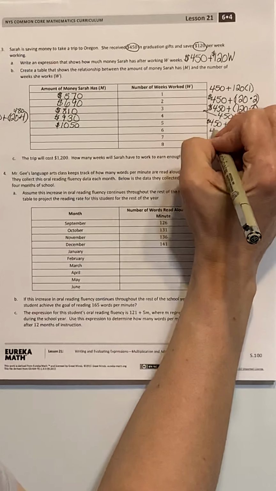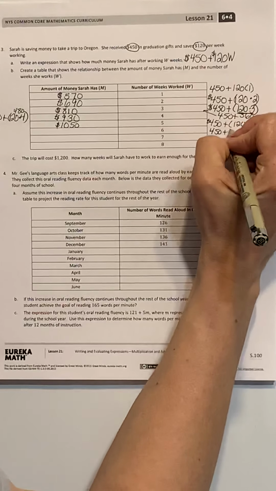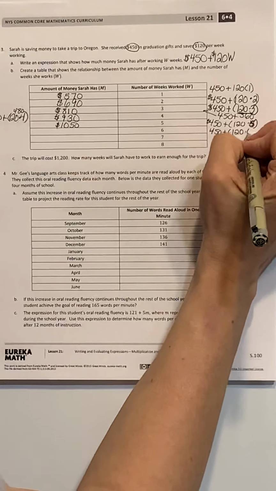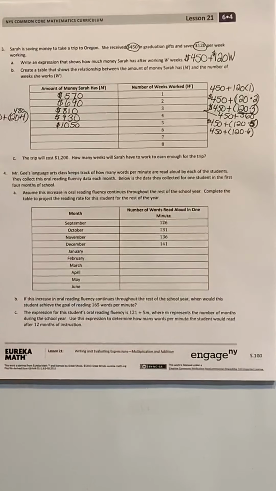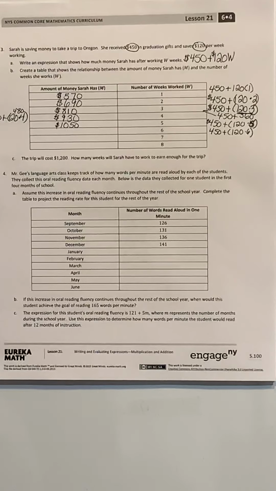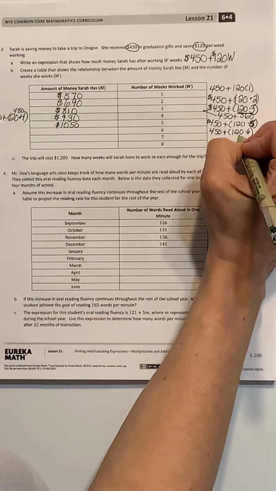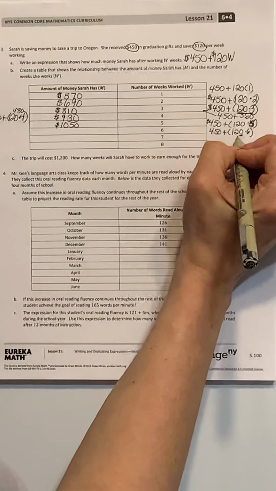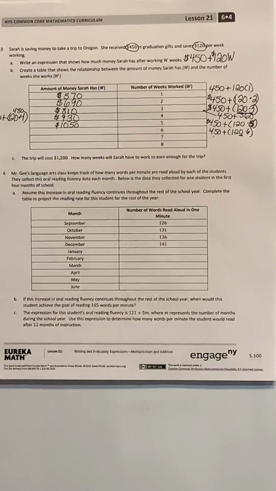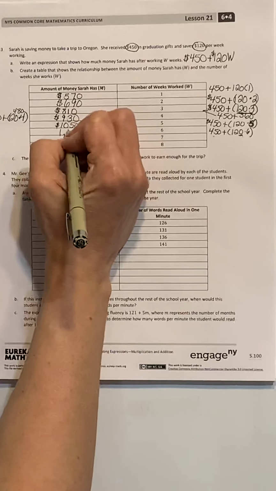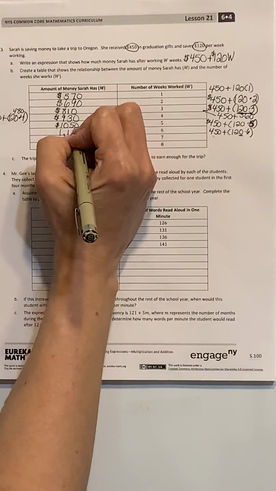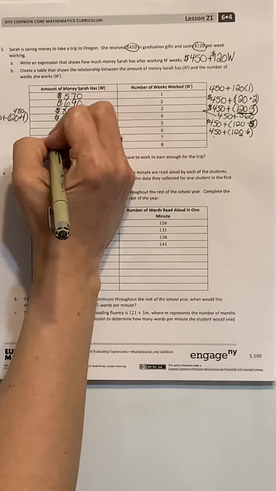now after 6 weeks, 450 plus 120 times 6. 120 times 6 is 720. 720 plus 450 would give me $1,170.